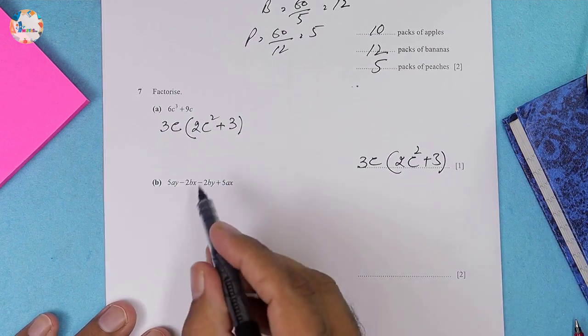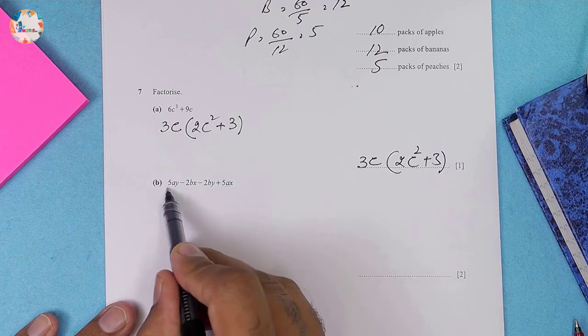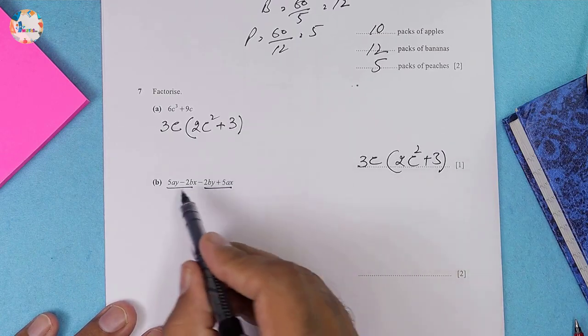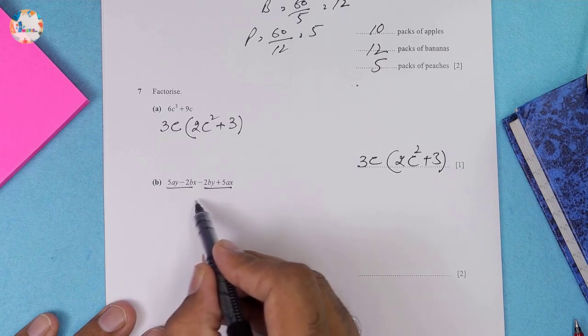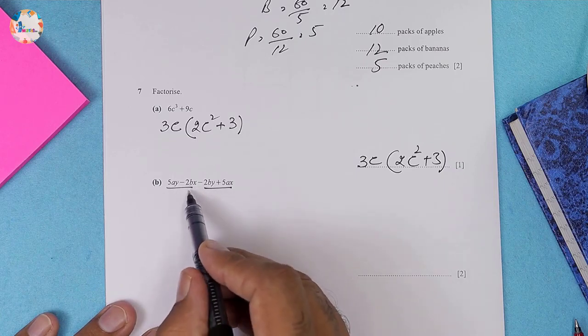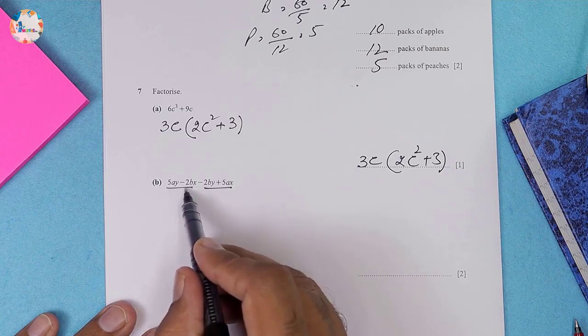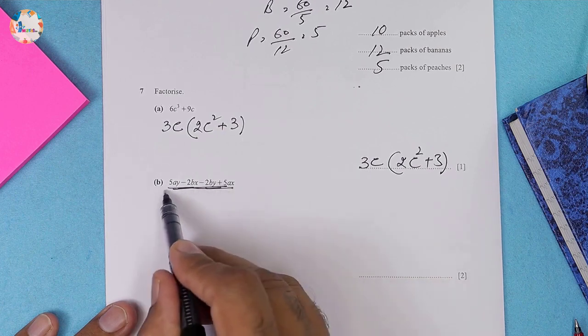Then the b part, we have to make pairs of these two, and we can take common from here. Basically there is nothing common in these two pairs. So what we can do, we will rearrange this.